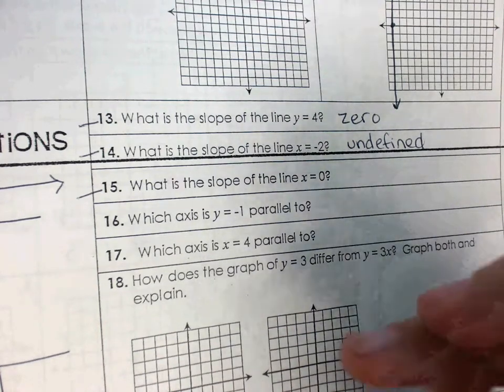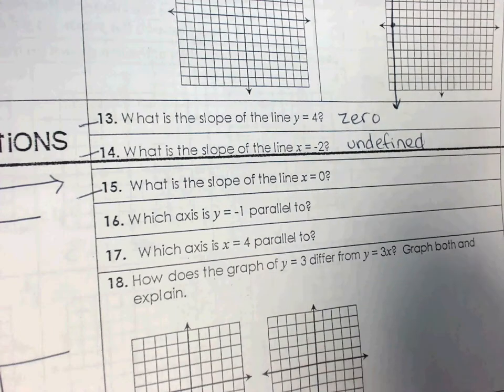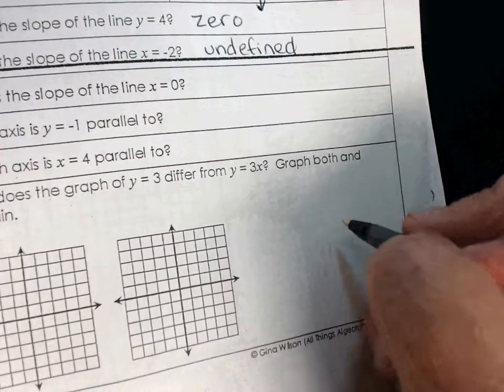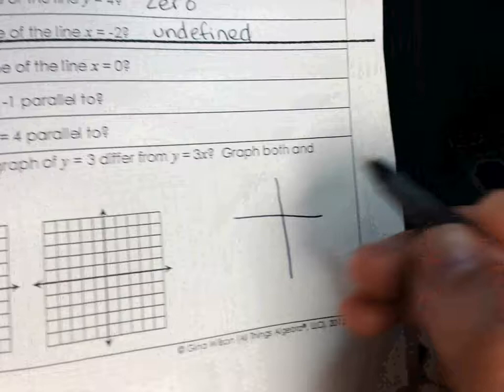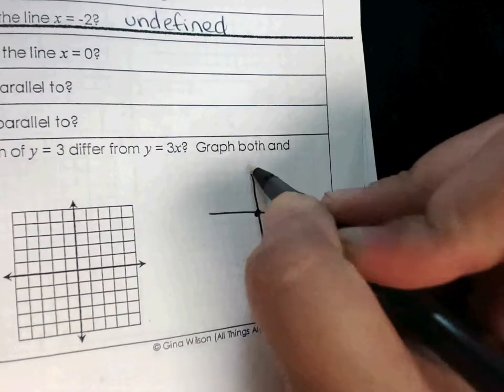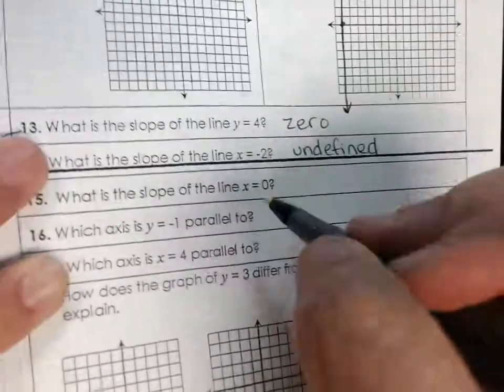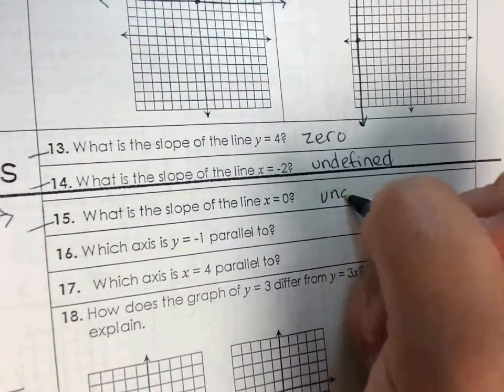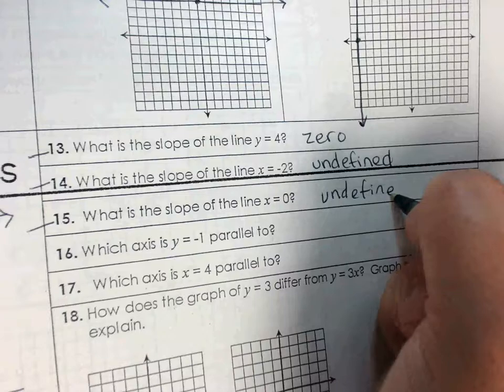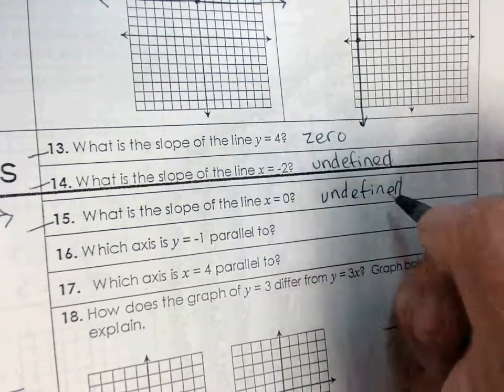Okay, when you're back, it says, what is the slope of the line x equals 0? So that would look like x is 0 here. It's going to go vertically like this. So if it's vertical, it has to be undefined. Of course, just like the other x equal right here. Okay?